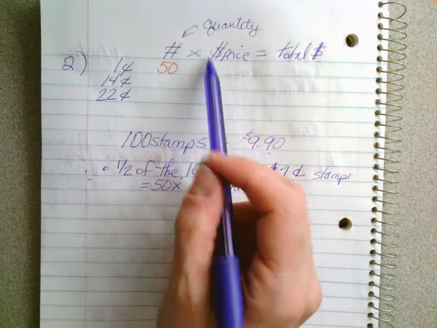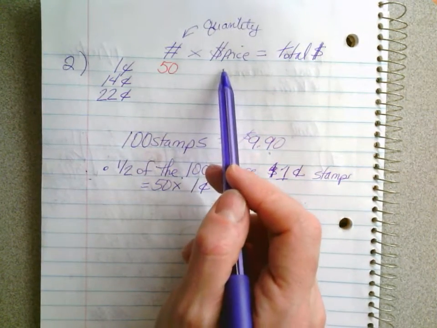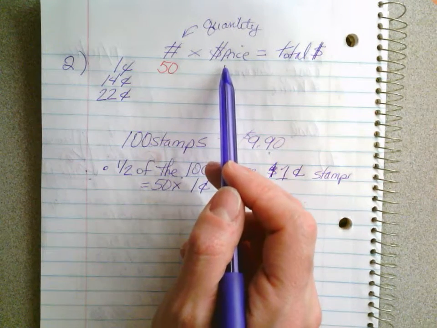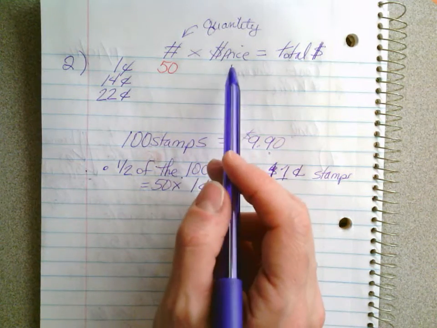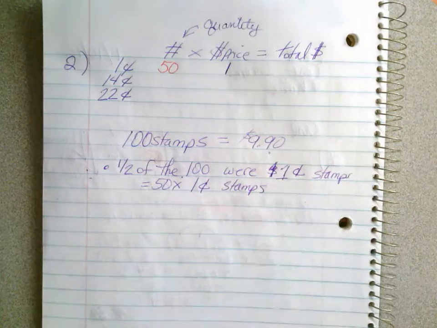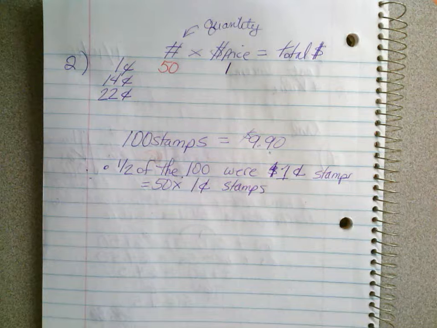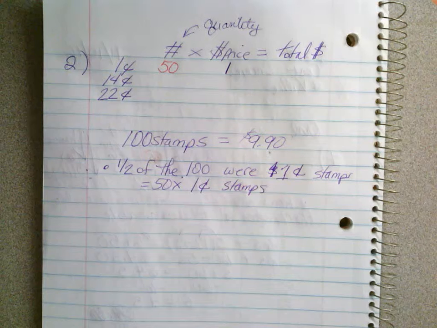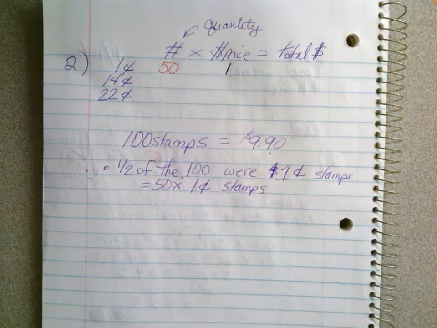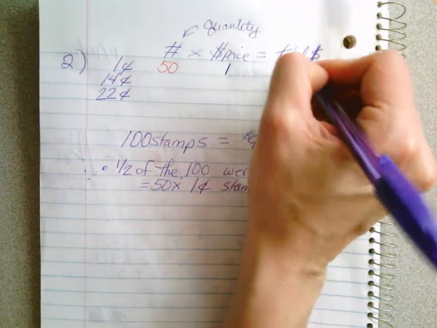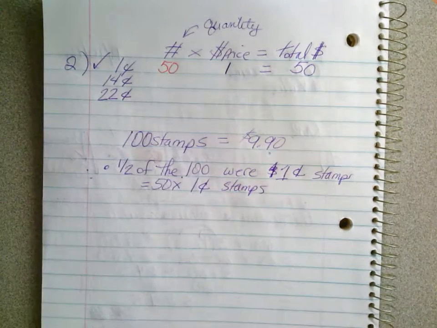By the way, what is a 1-cent stamp worth? A cent. Now, notice in their little hint, they said instead of using 9.90, use 990 cents instead. So that means instead of using pennies as in hundredths of a dollar, I'm going to do everything as flat coins. So instead of 1 cent being 1/100th of a dollar, I'm just going to do a 1. The total value of 50 1-cent stamps is going to be 50 cents. Okay, does that make sense so far?